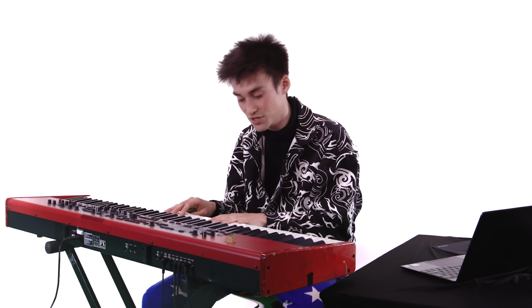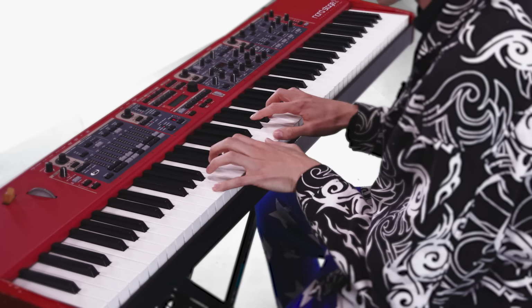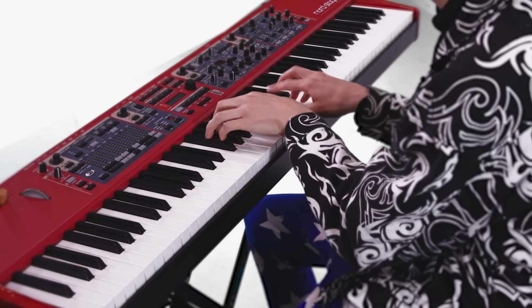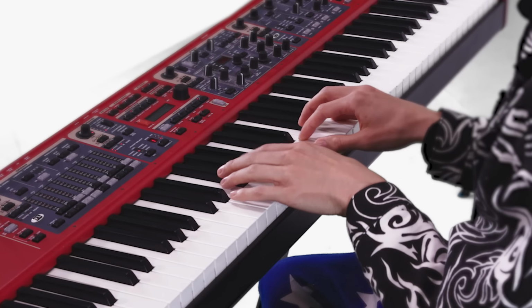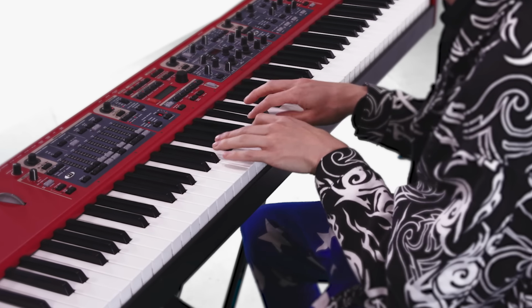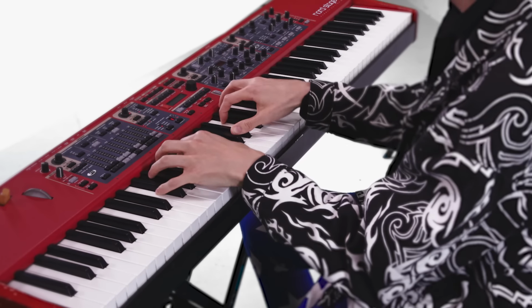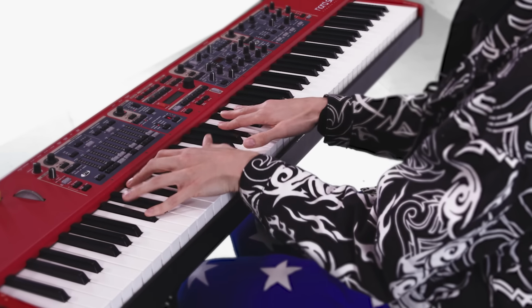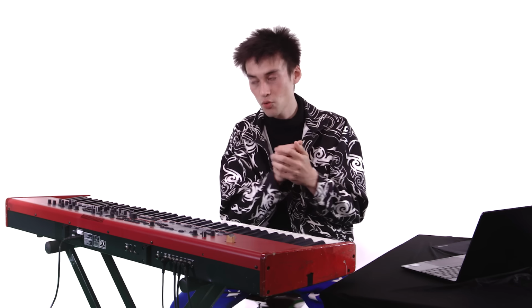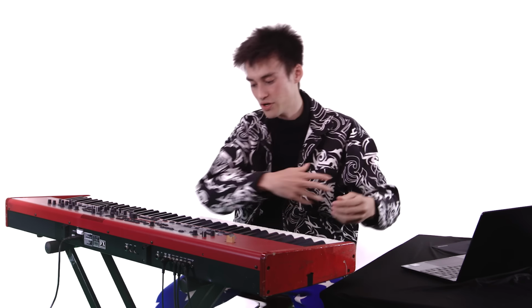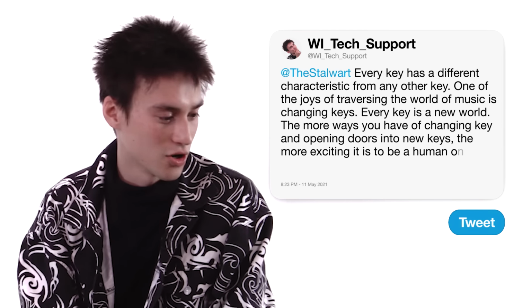If you take a different frequency, take A, somewhere over the rainbow, way up high. That has a different feeling from somewhere over the rainbow, way up high. Yeah, it's a different vibe. Every key is a new world. And so the more ways you have of changing key and opening doors into new keys, the more exciting it is to be a human on planet Earth.